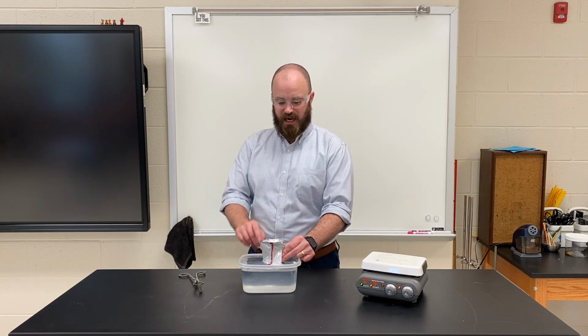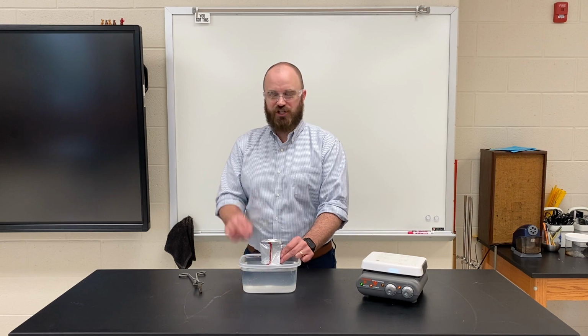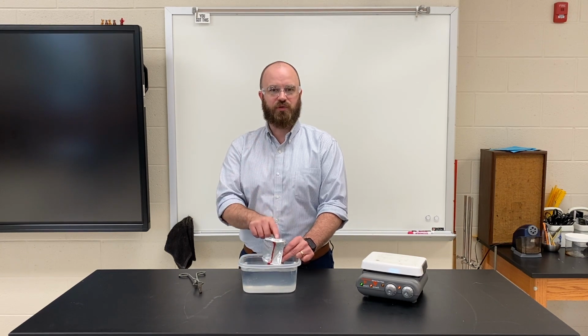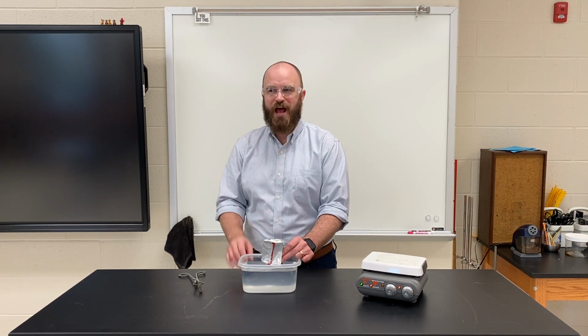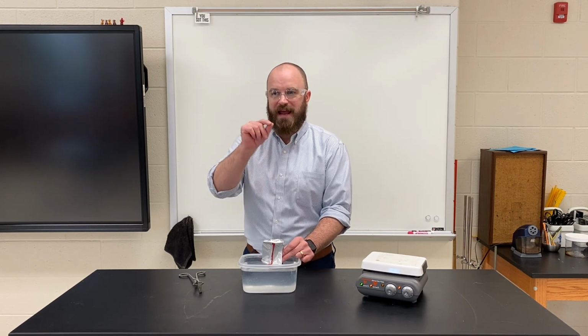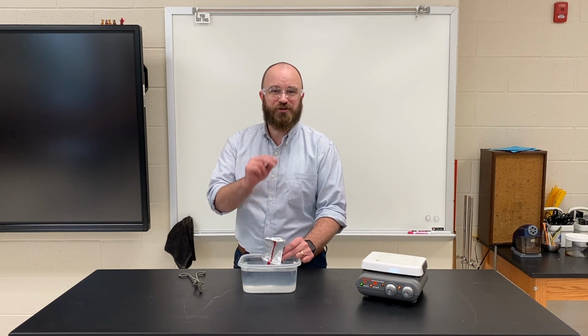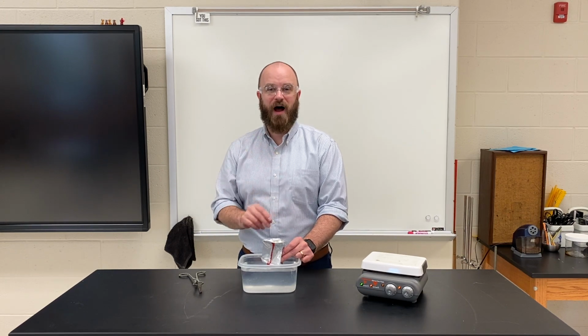At the same time, the temperature inside started to cool. As soon as those air molecules inside the can started to cool down, they didn't have the same amount of energy, they didn't have the same amount of force in their collisions with the wall. So what happens? The pressure inside the can drops.